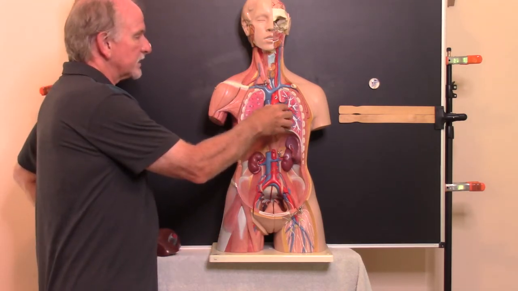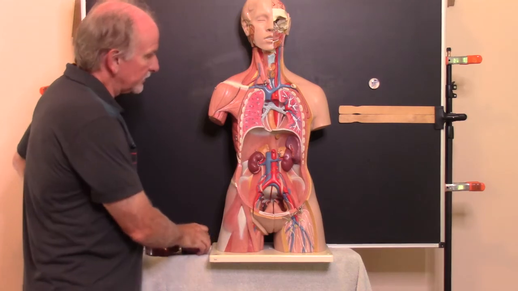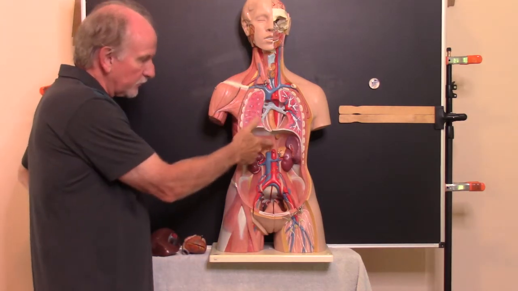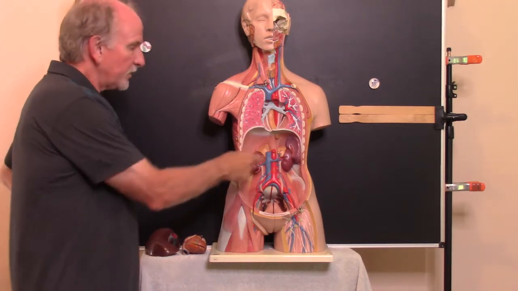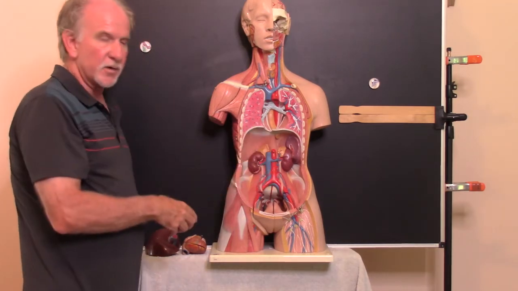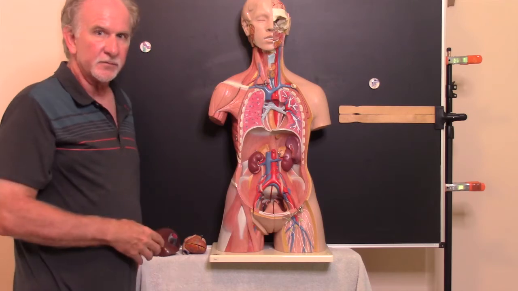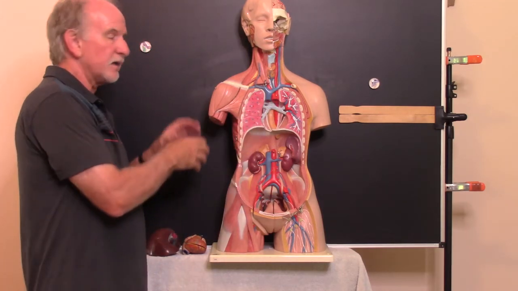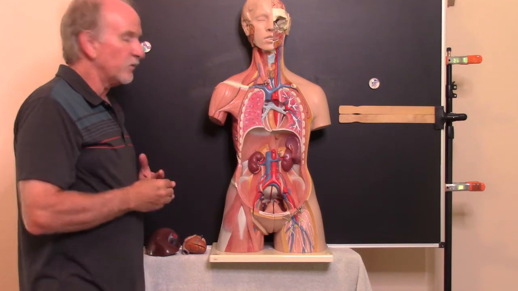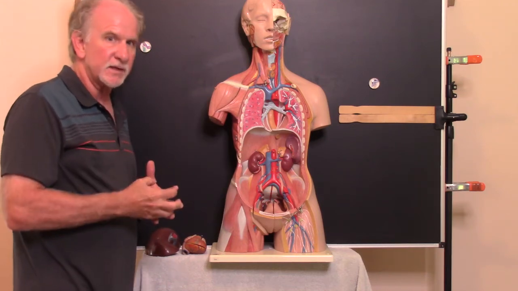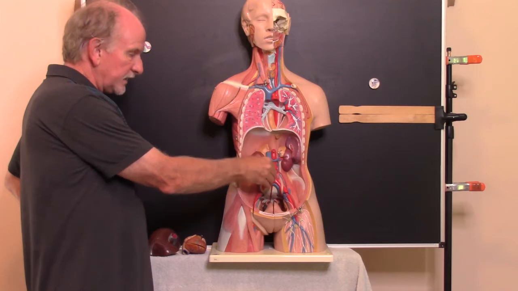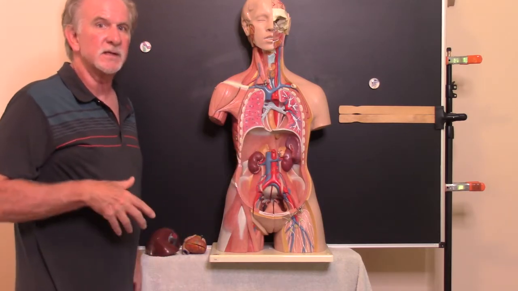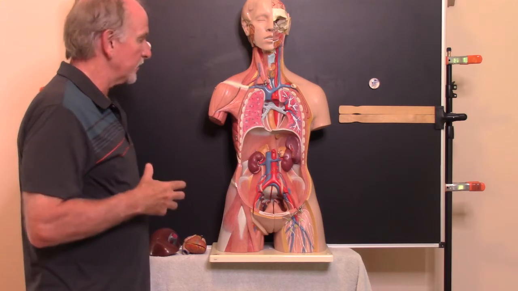So I'm going to pull this out, and when I do, we can see the descending aorta going through the diaphragm, and then we pick up the descending aorta in the abdominal cavity. The portion of the descending aorta in the thoracic cavity is known as the thoracic aorta, and the portion of the descending aorta in the abdominal cavity is known as the abdominal aorta.